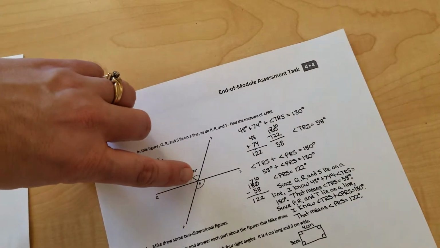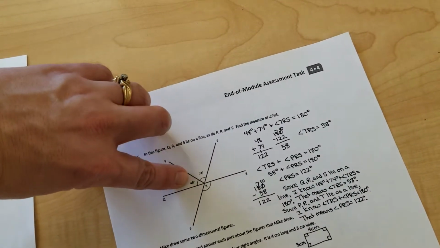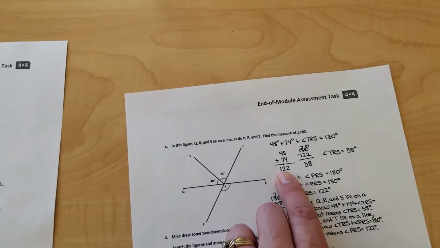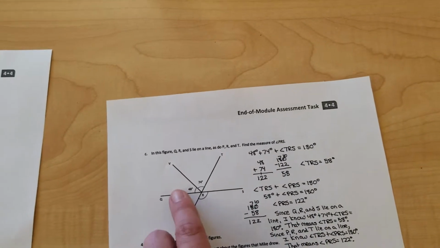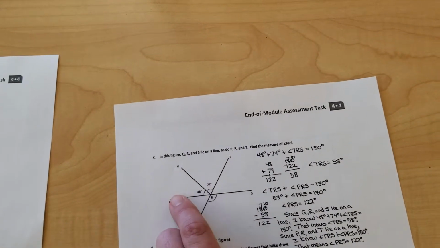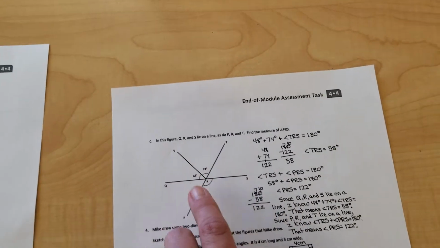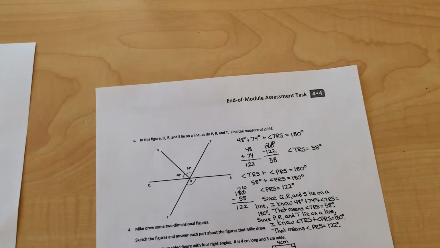Well, they just split it. They gave you the measure. It's 74 and 48. When you add that together, that equals 122. Now, they did a bunch of work because they added it together and then they just checked it, I guess, subtracted it from the 180, and then they explained a lot of this. So you could explain it like that.